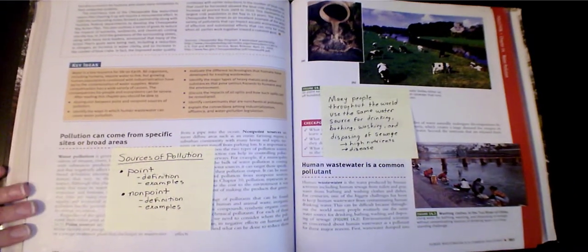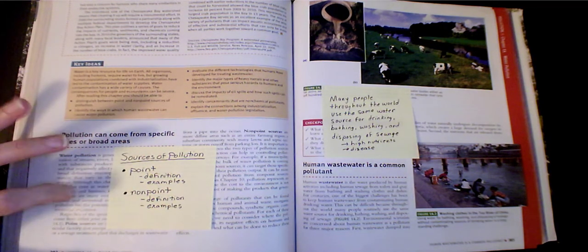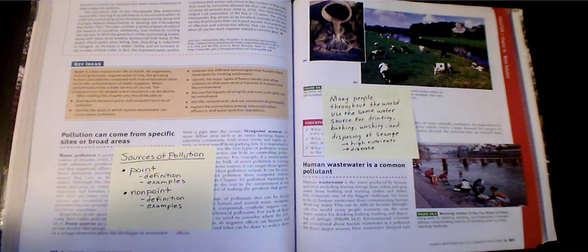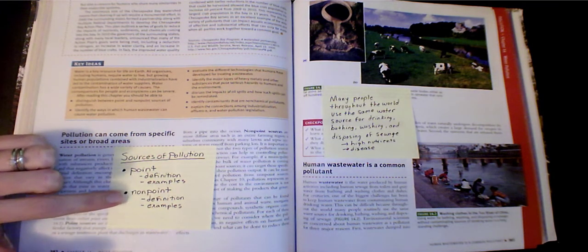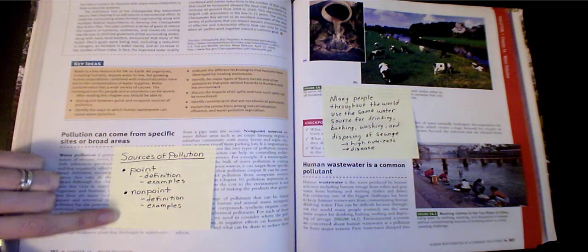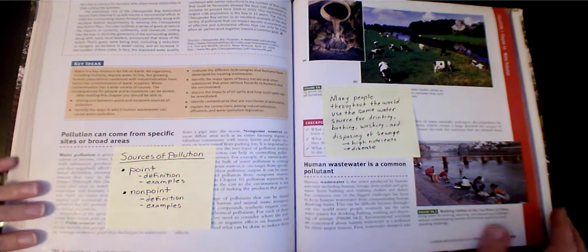All right, so to start off talking about the different sources of pollution, and they're known as point or non-point. So you definitely need to know the definition of point sources. These are sources of pollution that can be pointed out, that can come from one specific place, so know some examples, and then non-point. Know the definition of non-point sources and then examples of that.